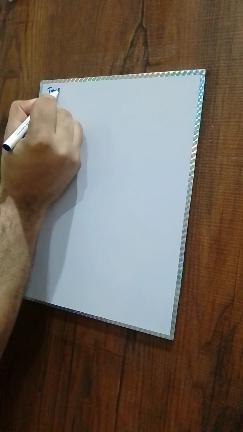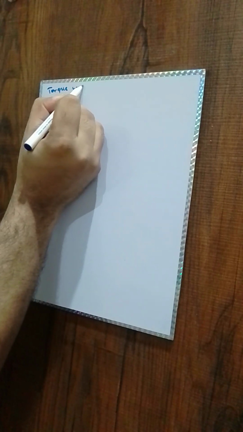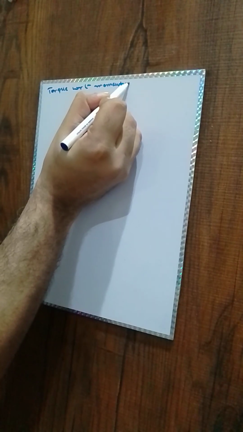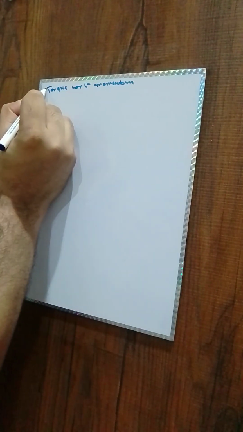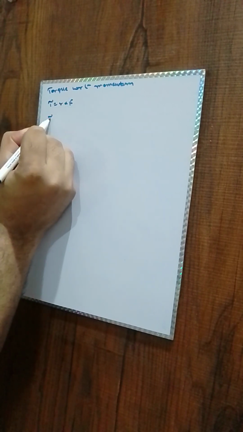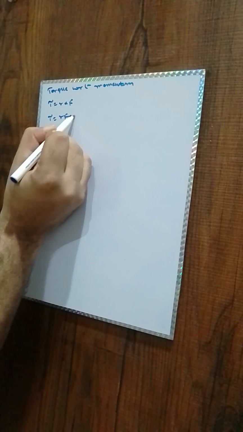Now we look into torque with respect to momentum. Torque tau is equal to r cross f.